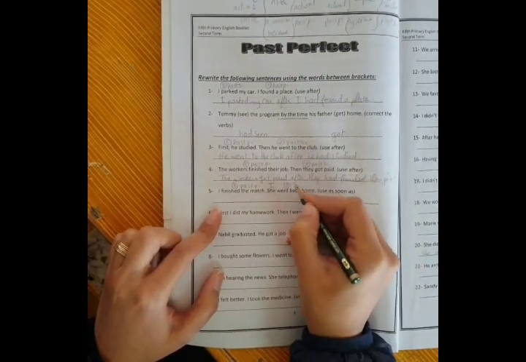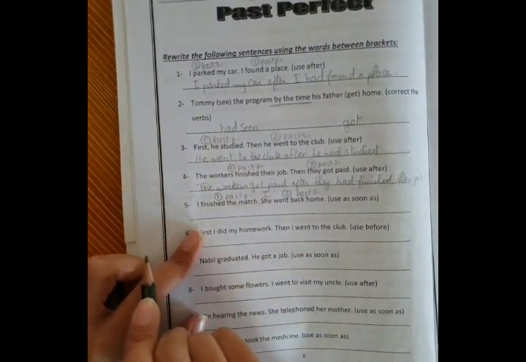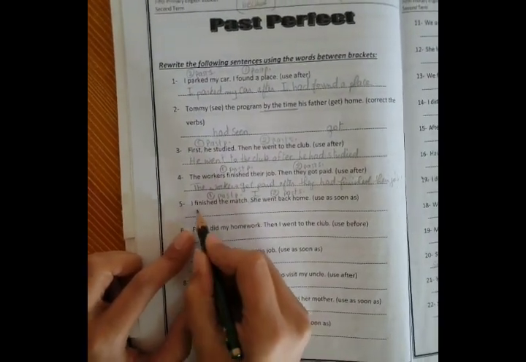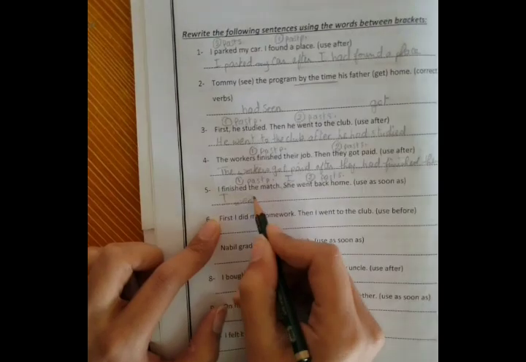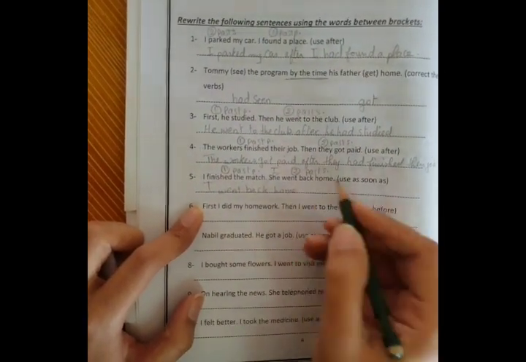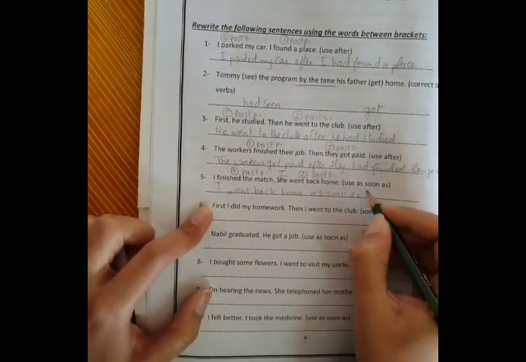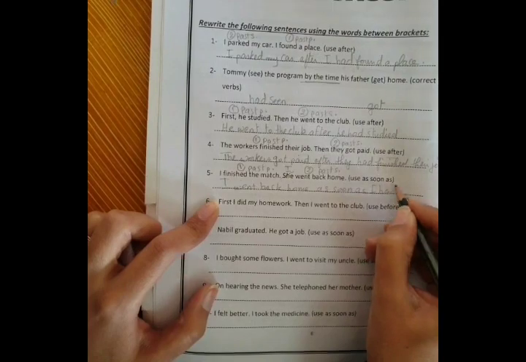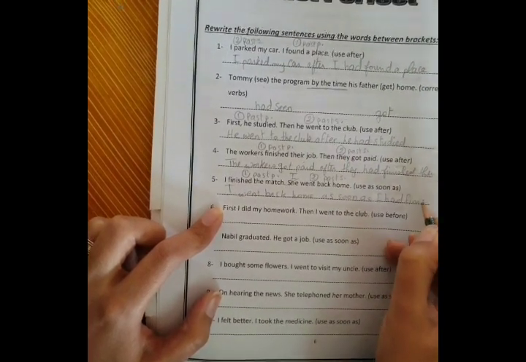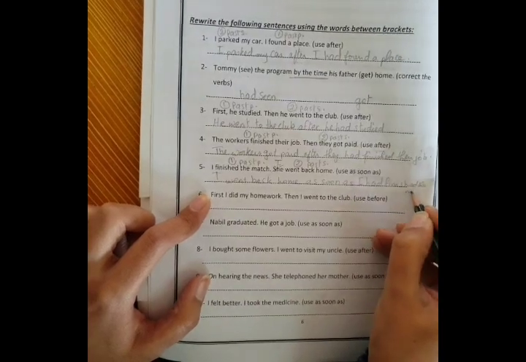Action 2 in the past simple. So we will start by action 2. I went back home as soon as I had finished the match.